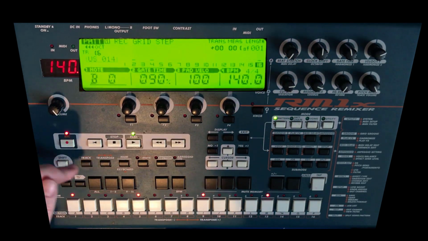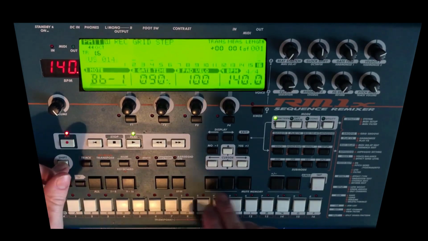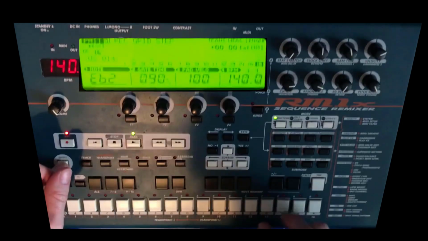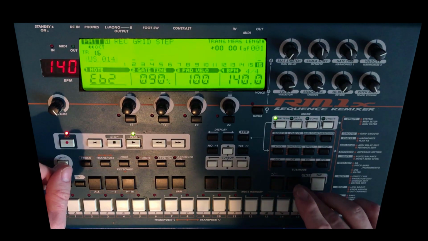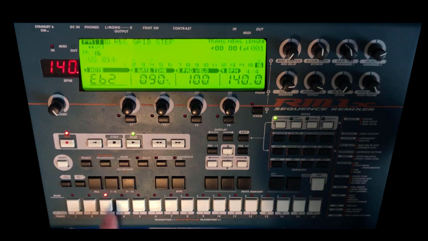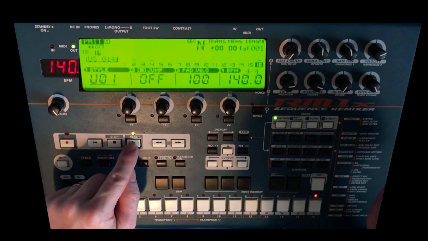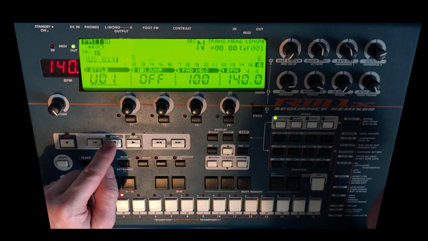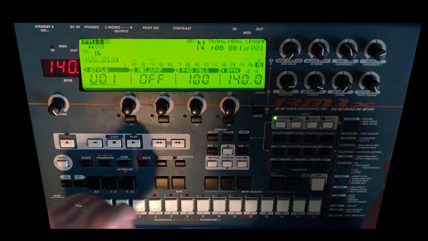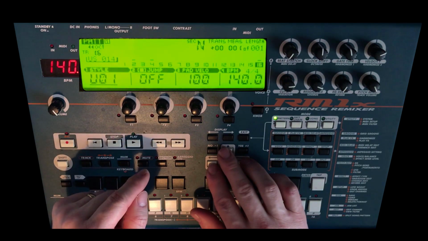And also we get the ride cymbal coming in on, which would be that one there, so E flat 2, and then that would be on all the offbeats, so 3, 7, 11 and 15. So that would give us that.